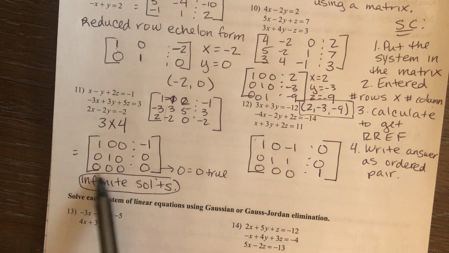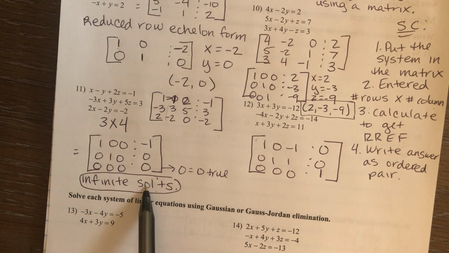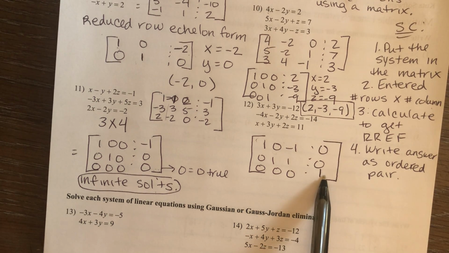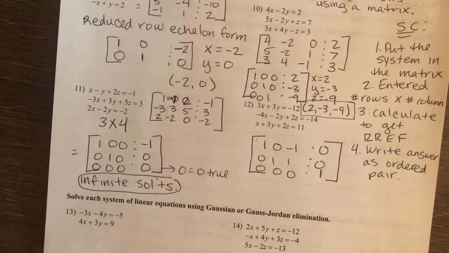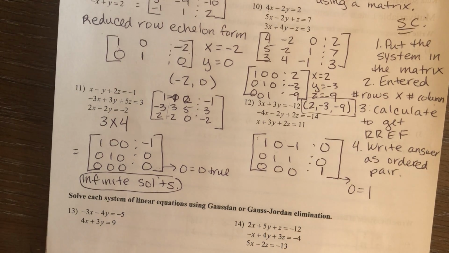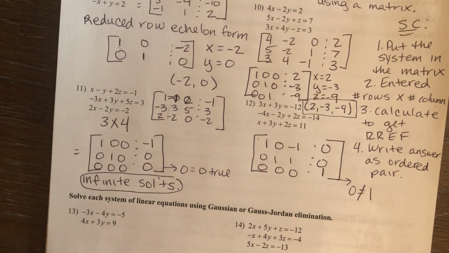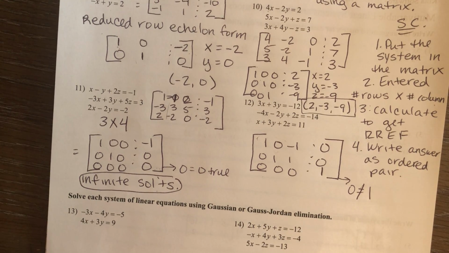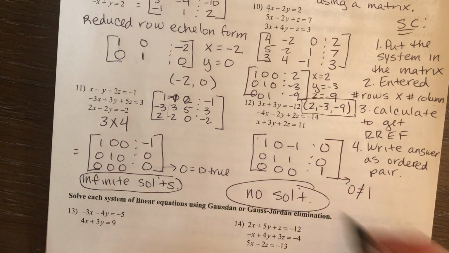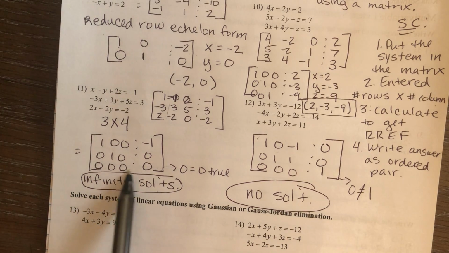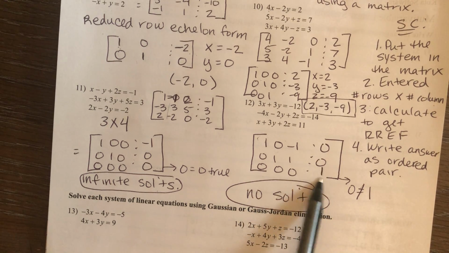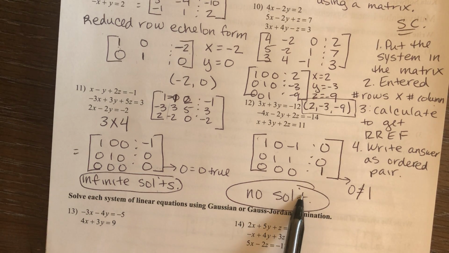The entire bottom row of zeros means infinite solutions. This one has a row of zeros equal to 1. So that's like saying 0 equals 1, which is not true. 0 does not equal 1. So the answer to this would be no solution. So one more time, if you have an entire row of zeros, infinite solutions. If you have a row of zeros followed by a constant, that's no solution.